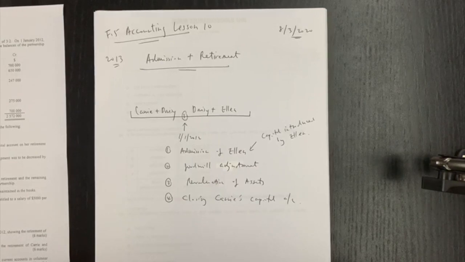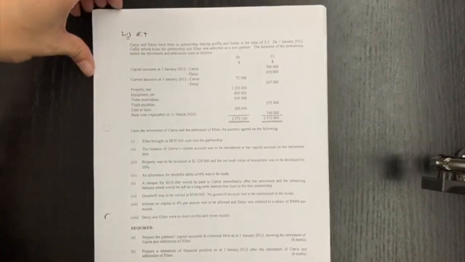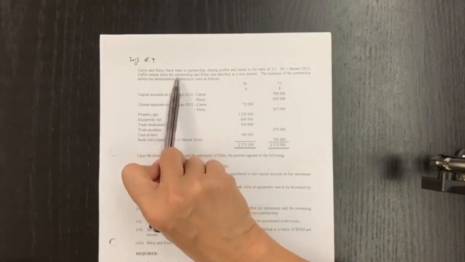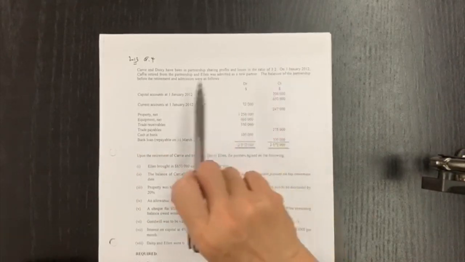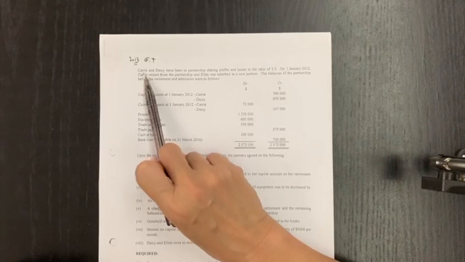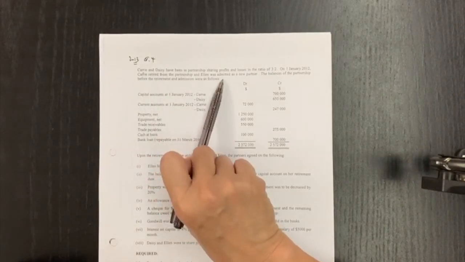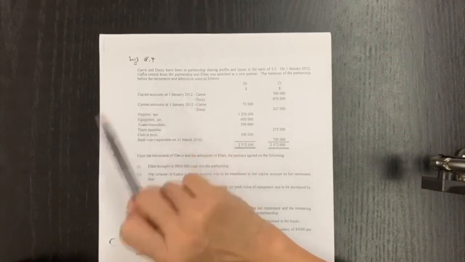So we will do this DSE question in 2013. And this time it is a combination of both admission and retirements. Okay, now let's take a look at this question in 2013. So we have this. Carrie and Daisy have been in partnership, all right? And then on 1st January, Carrie retired from the partnership. That means Carrie is leaving the firm. And then Ellen was admitted. So this is the combination of both admission and retirements.